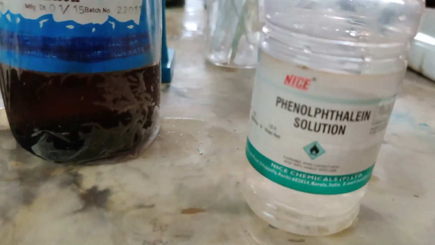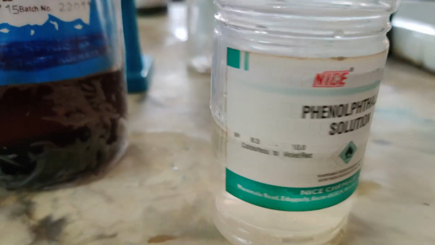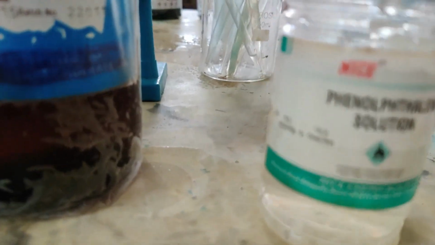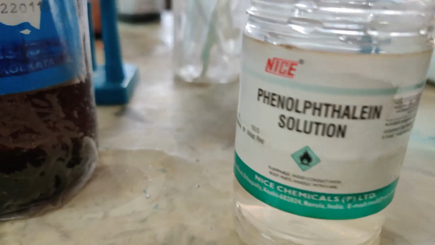Then the next common indicator is phenolphthalein solution. Here phenolphthalein solution is a colorless solution. You can see a colorless solution inside the bottle, and you know it will change to a particular color as we discuss.